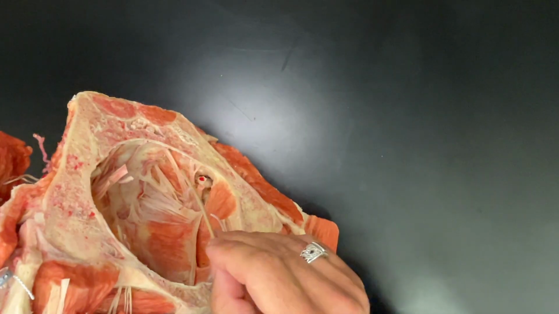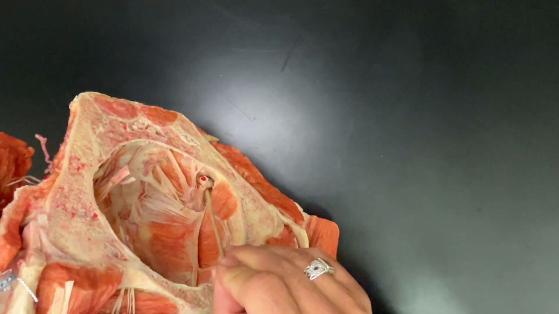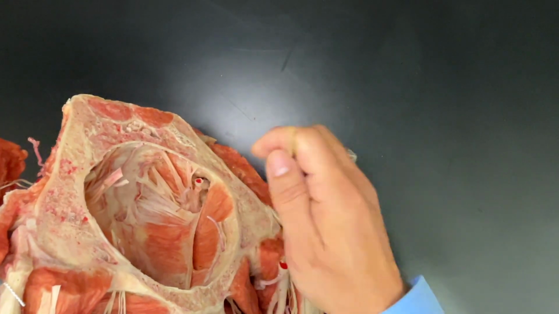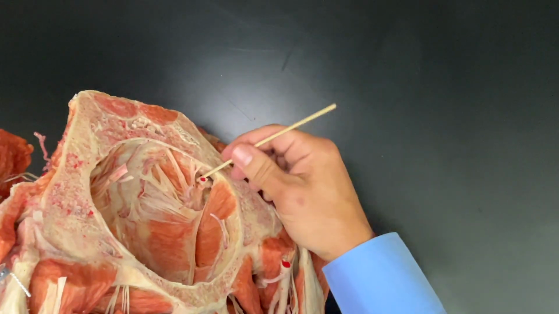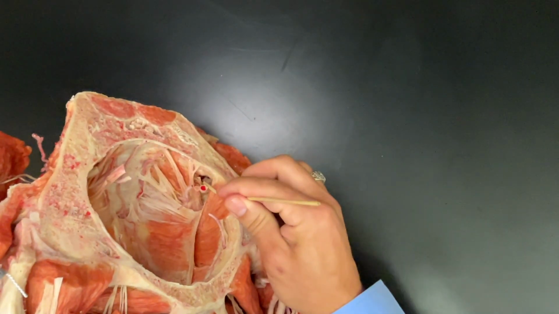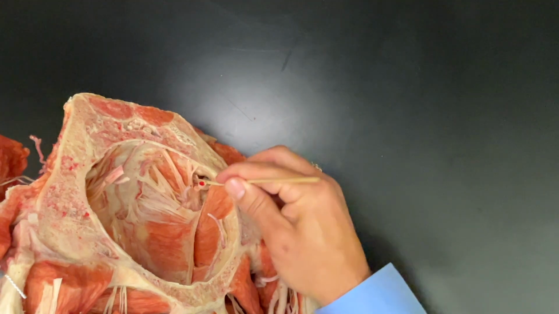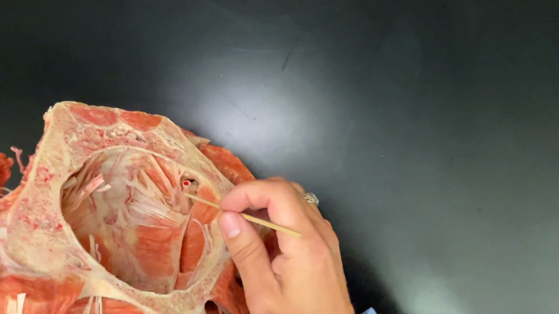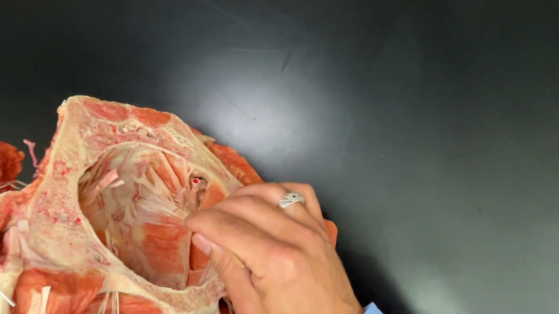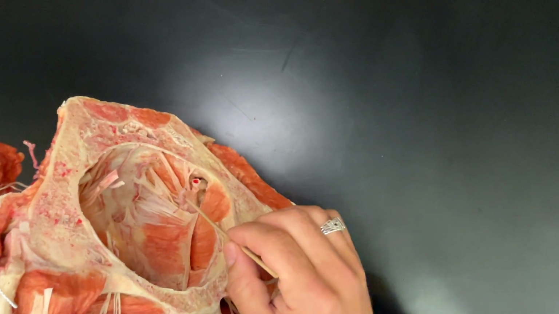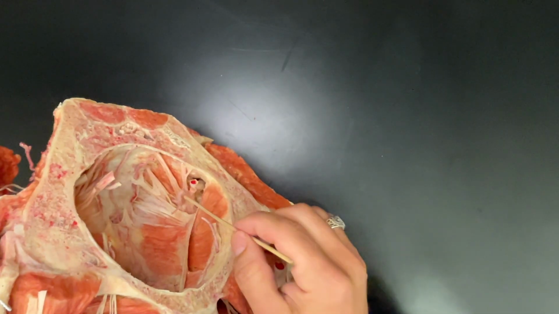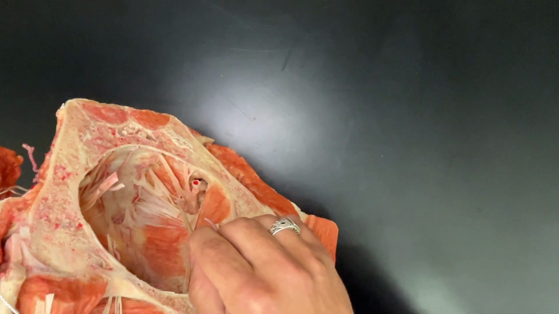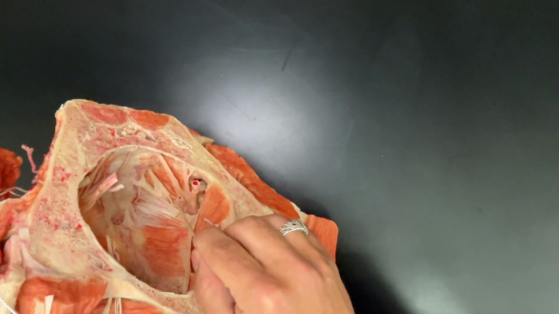So above the piriformis, you have structures that pass superior to it, like the superior gluteal artery, this one, right? Superior gluteal artery and superior gluteal nerve and vein, of course, while the structures below the piriformis leave the pelvis through the greater sciatic foramen, and will be called here the inferior gluteal artery, vein, and nerve.